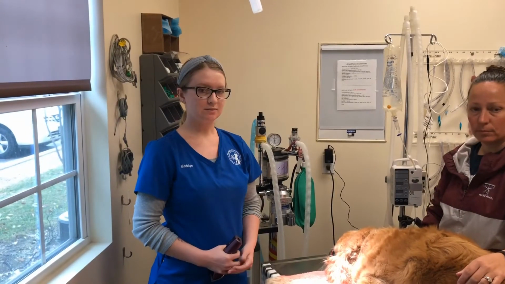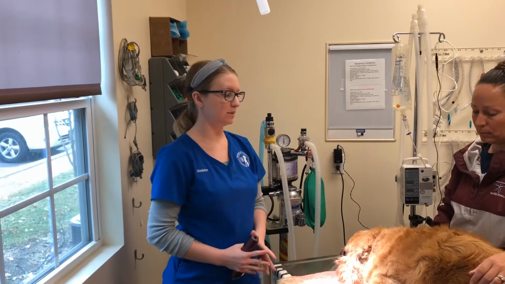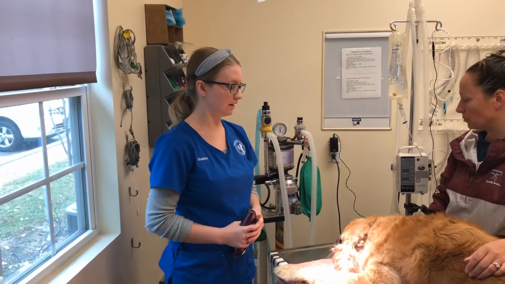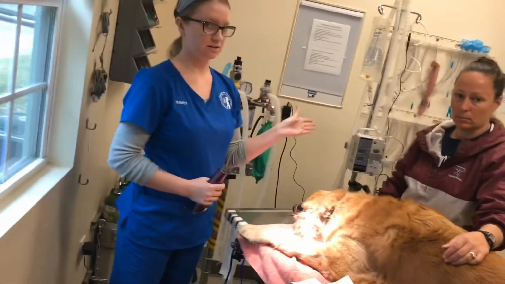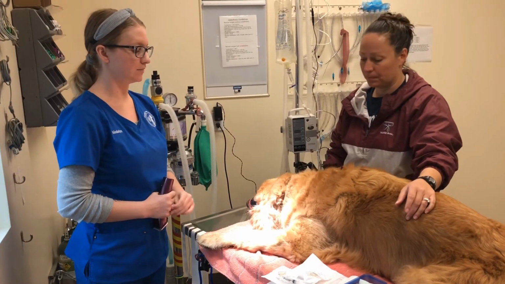Okay, now I'll be demonstrating the placement of an IV catheter in a cephalic vein of a canine patient. This patient has been sedated and he's about to be hooked up to anesthesia. He's wearing a muzzle for protection of myself and my restrainer. This is Dr. Lisa Hansen. She's my preceptor, and she'll also be holding the dog for me.